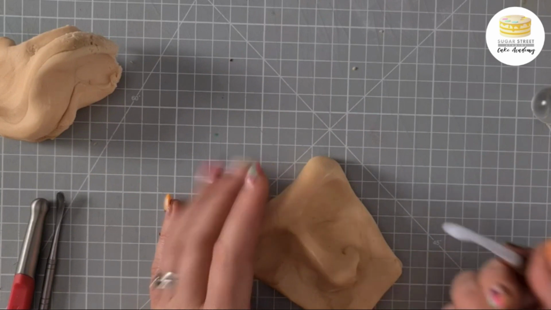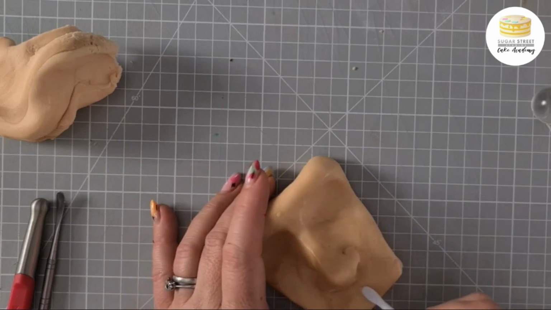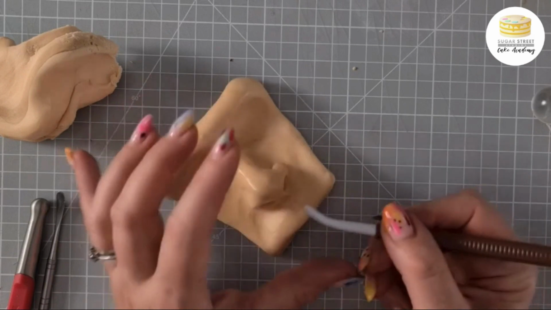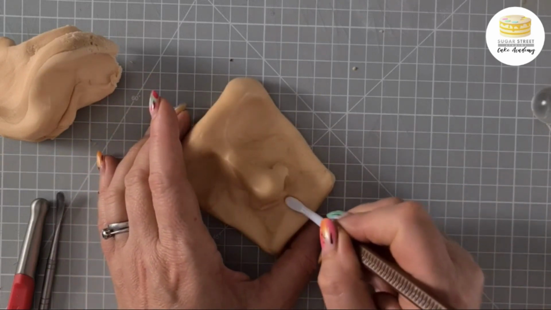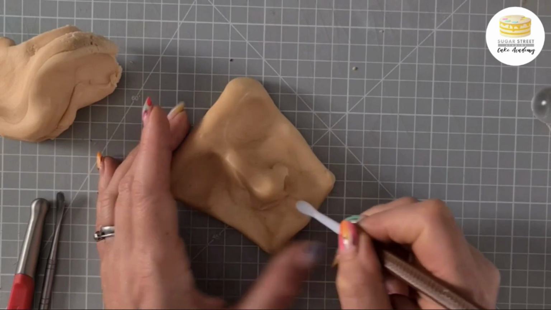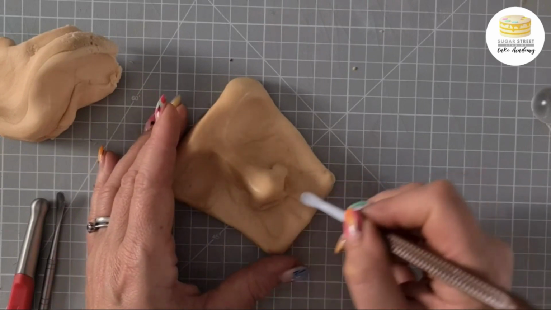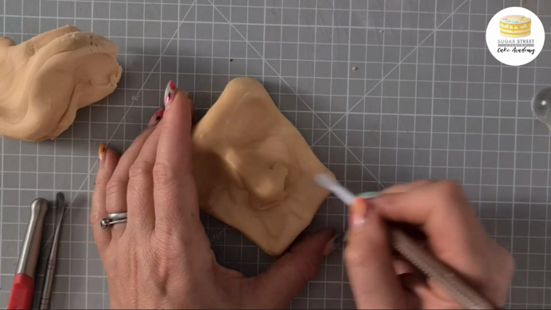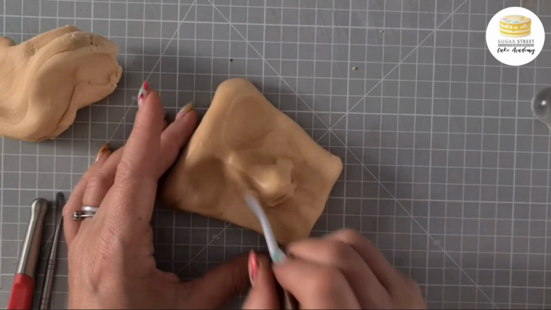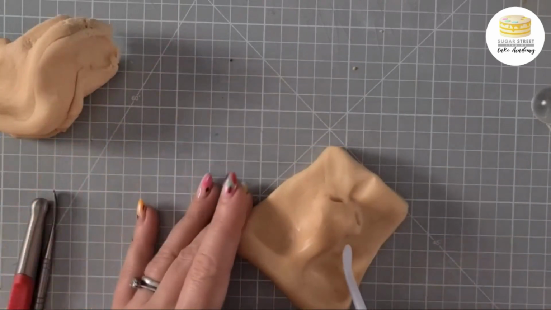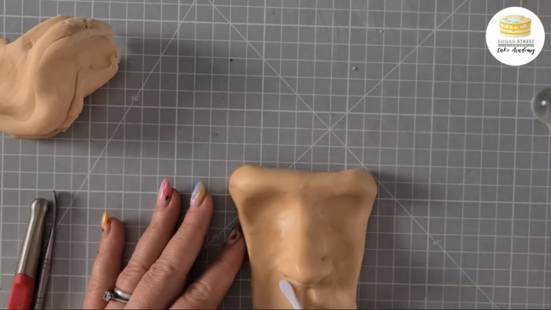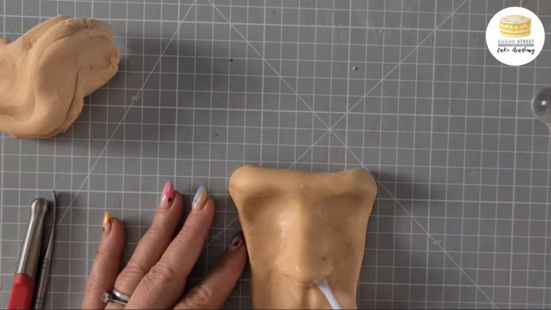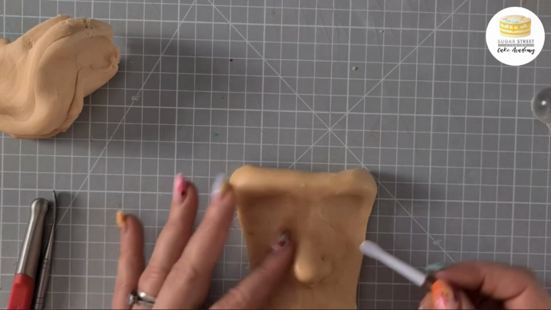So again, we're just going to use the edge of the Dresden here. Just push in for the philtrum. There we go. A nice little delicate little nose now.